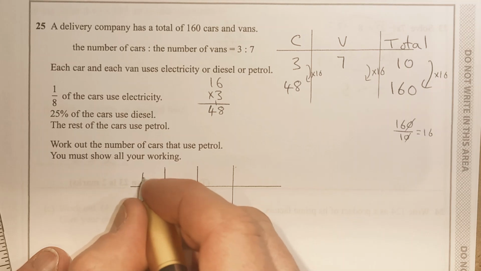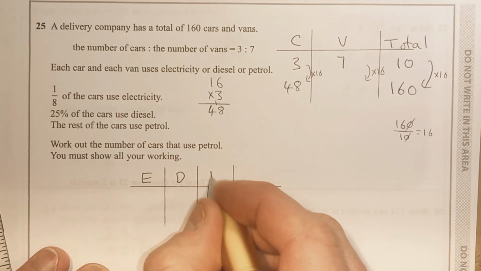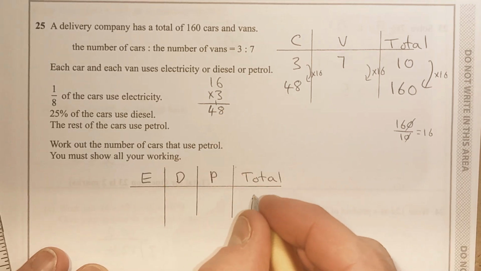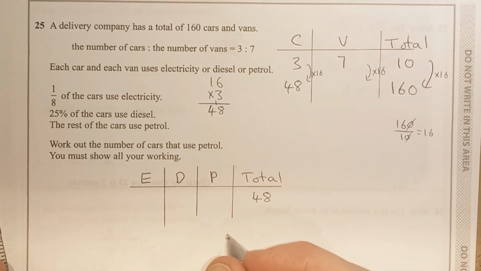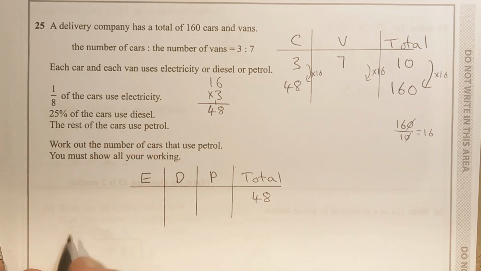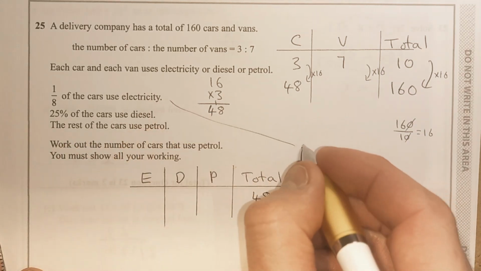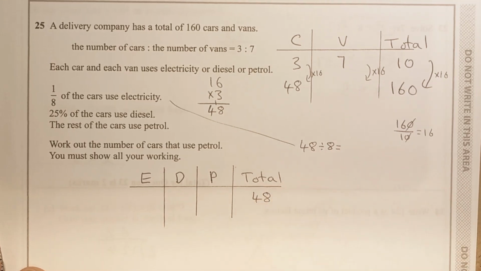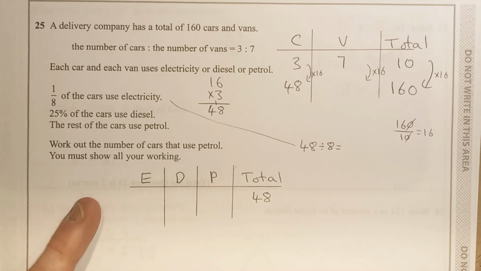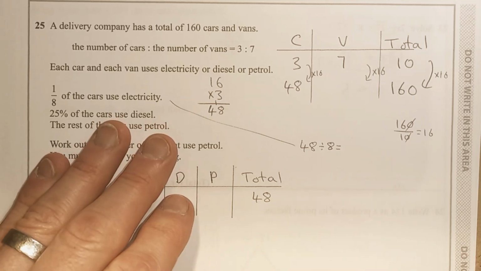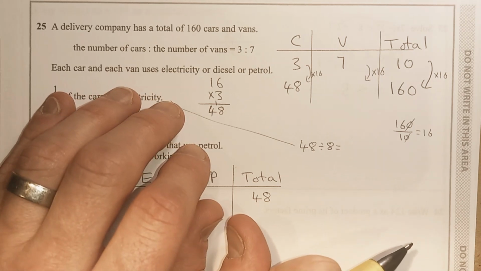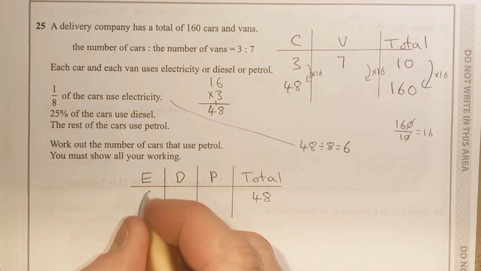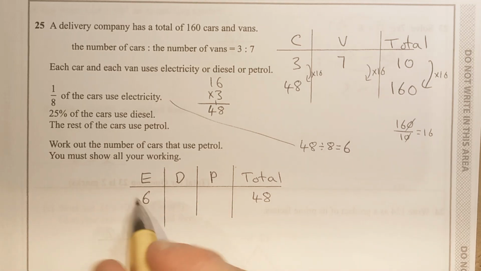So we're going to have electricity, diesel, petrol, and total. And we know we've got 48 for our total. 1/8 of the cars use electricity. So we want 48 divided by 8. Well, let's do our 8 times table. 8, 16, 24, 32, 40, 48. So that's 6. So 1/8 of 48 is 6. That's the number of cars that use electricity.